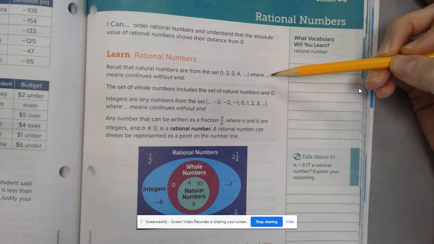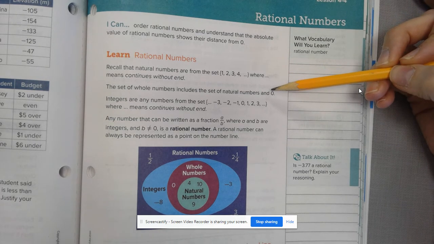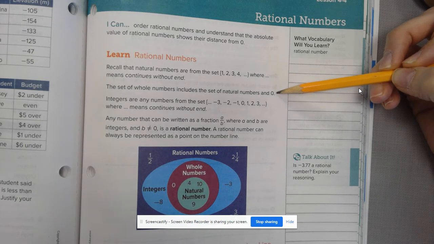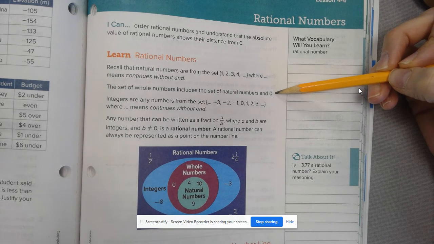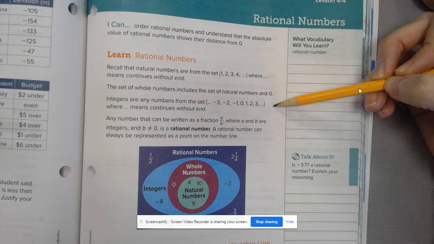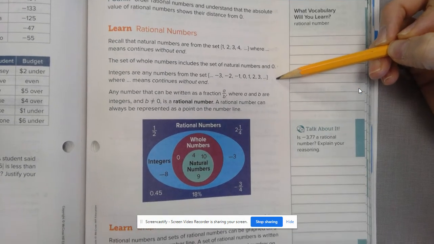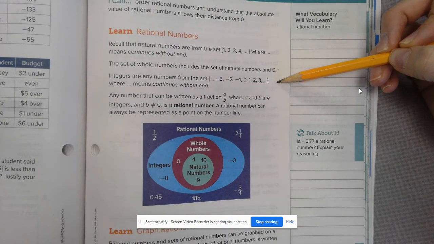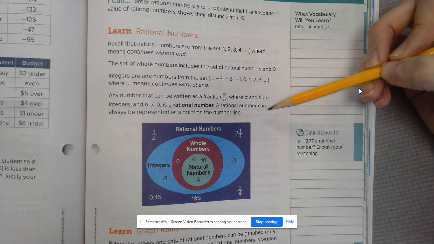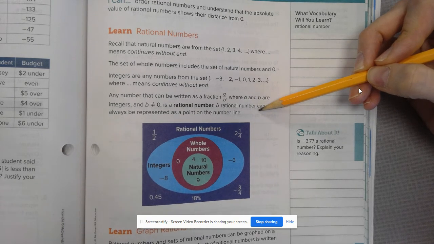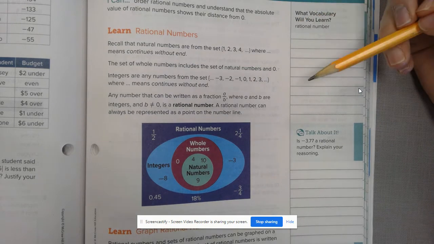From natural numbers, we learn about whole numbers. Whole numbers are just like natural numbers, except we are adding in the 0. This year we learned about integers, so now we're learning about positive and negative numbers that include the number 0. And today we're talking about rational numbers. So a rational number is any number that can be written as a fraction where the denominator cannot equal 0.